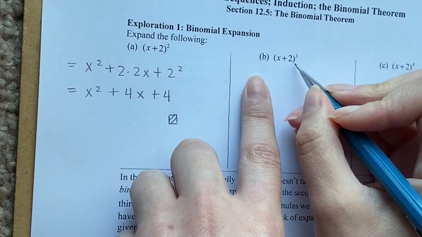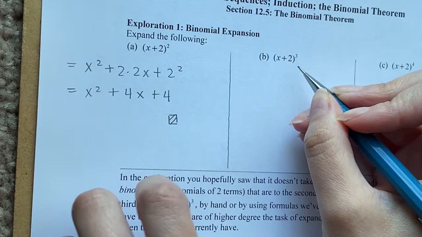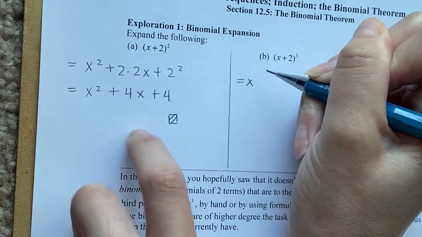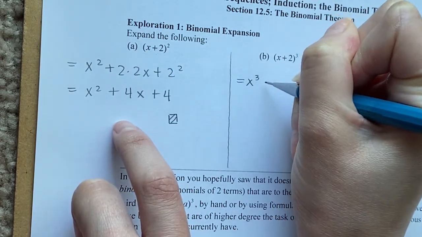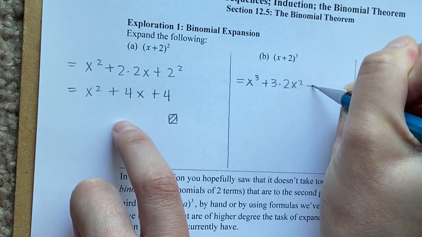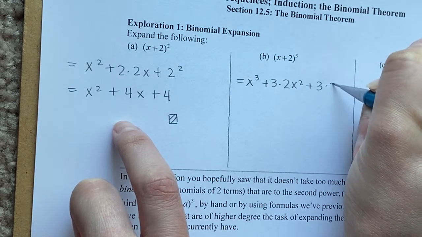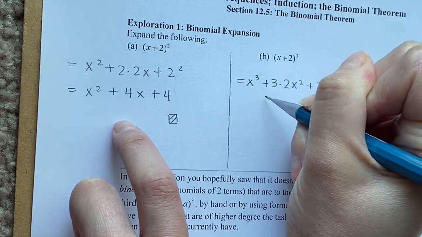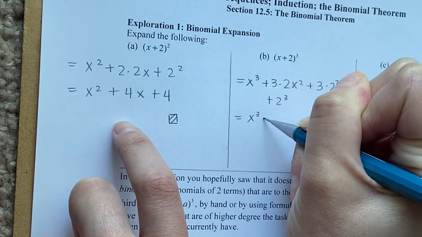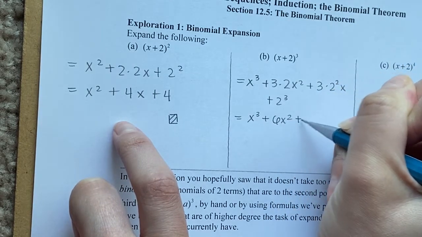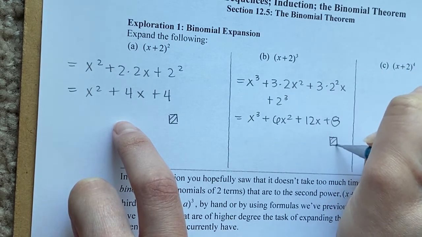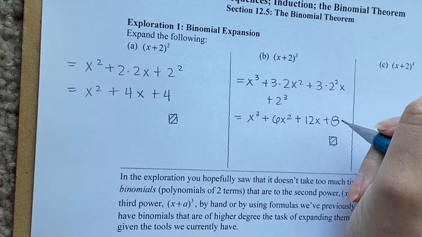Okay, now if you need to do this to the power of 3, what would you do? If you need to expand it, I would think about this and then multiply it times another x plus 2, and then you would have x to the power of 3 plus 3 times 2x squared plus 3 times 2 squared x, and then plus 2 to the power of 3. This is the same as x cubed plus 6x squared plus 12x plus 8. Okay, and that's the expansion. However you are doing it, that's fine. Via foiling, it doesn't matter.